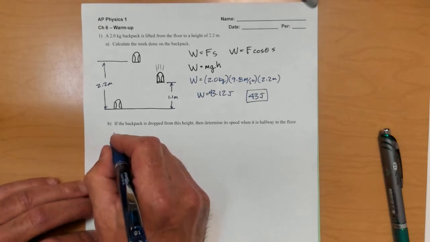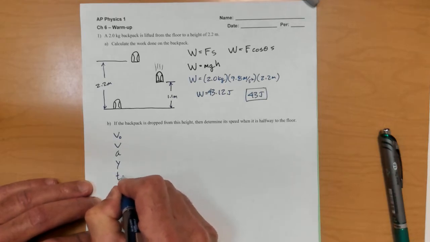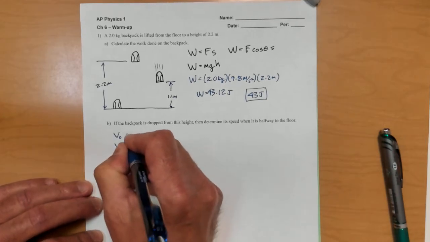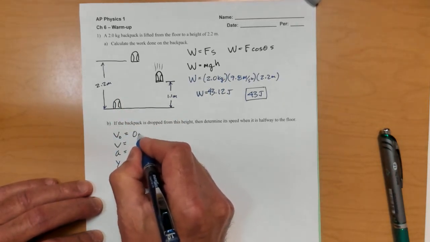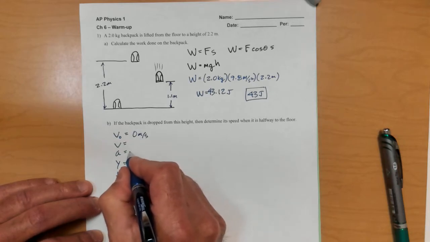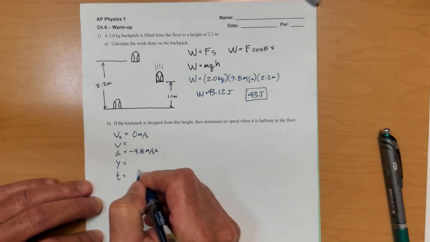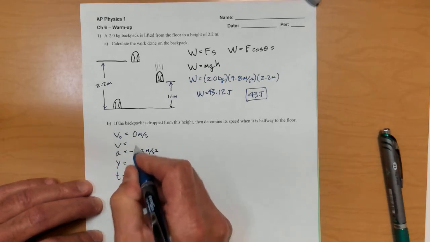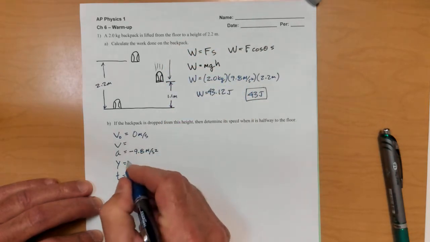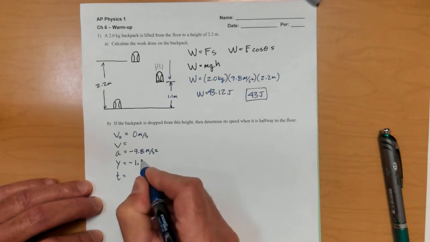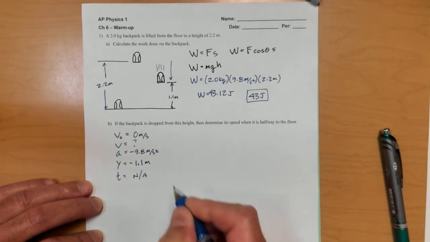The first thing we're going to do is list our variables: V naught, V, A, Y because it's vertical, and T. You could use X, it doesn't really matter. It's the displacement. We know the backpack is dropped from rest. Gravity is what gets it down, so acceleration is negative 9.8. It falls halfway down, so the displacement is half the distance, 1.1 meters. Make sure that's negative because we're moving down. T is not applicable, and of course we're looking for the velocity.